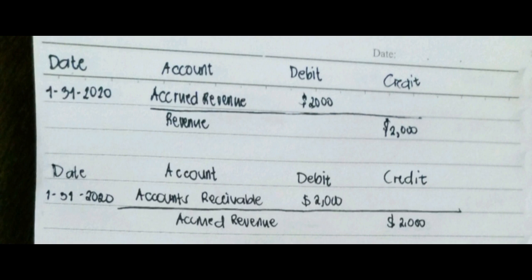His bill for January is $2,000, but since he won't be billing until February 1, he will have to make an adjusting entry to accrue the $2,000 in revenue he earned for the month of January. Once John bills his client in February, he will have to make the following entry.